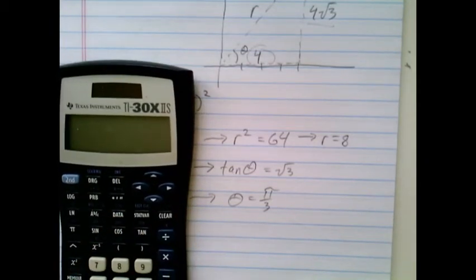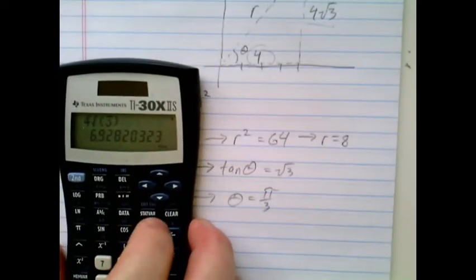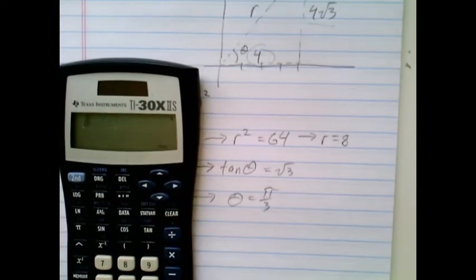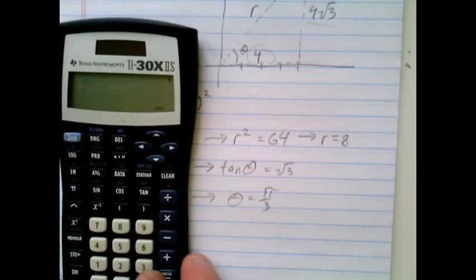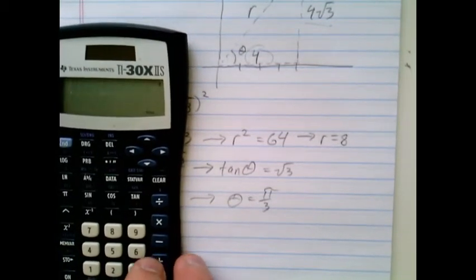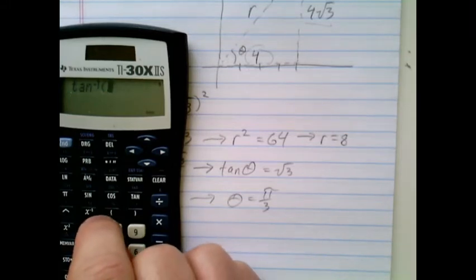If you don't remember your angles, you can always put your calculator into radian mode. So let me just double check there. Yep, RAD. I know it's kind of hard for you to read, but it's in radian mode. And then say, alright, I know what the tangent value is, but I want to reverse a tangent. So I want to do a tangent inverse of square root 3.